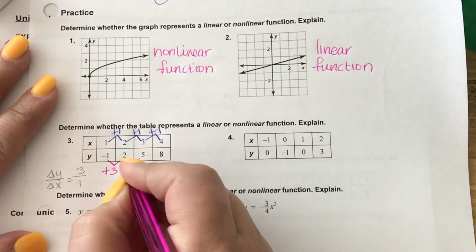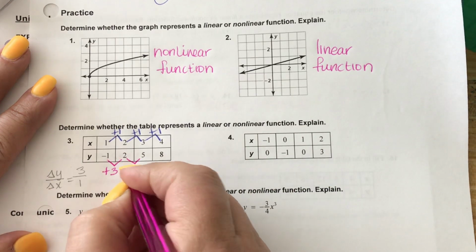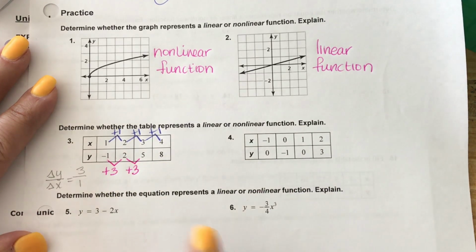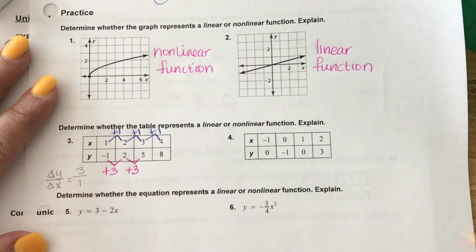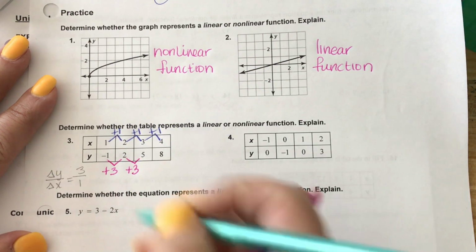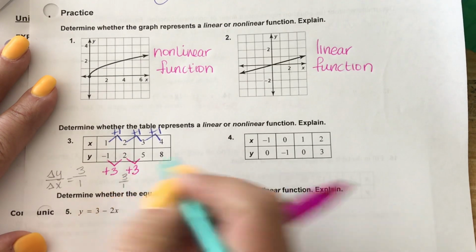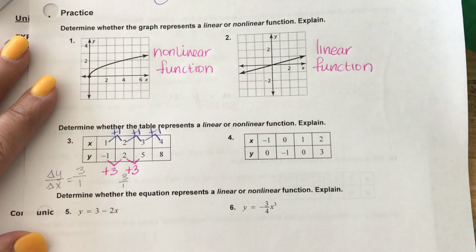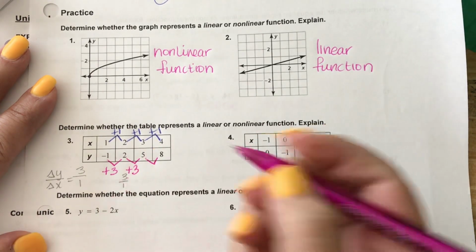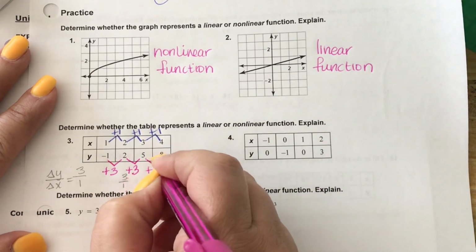Then for the next one, if I go from 2 to 5, I also increase 3. So that ratio is also 3 to 1. Okay, so that's a 3 over 1 ratio, or comparison of how y changed over how x changed. And then 5 to 8 also increased 3.